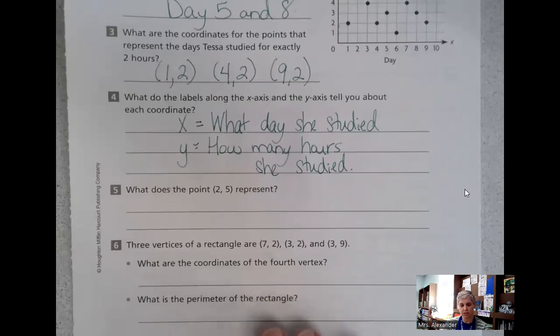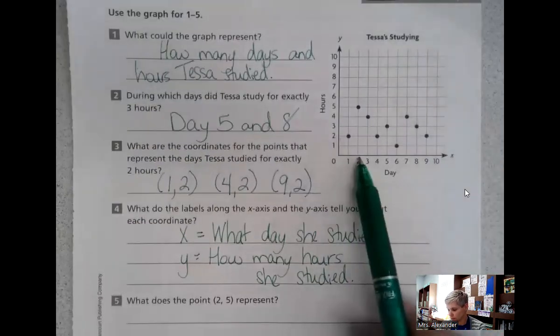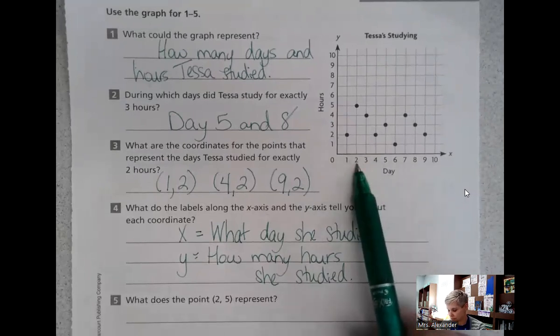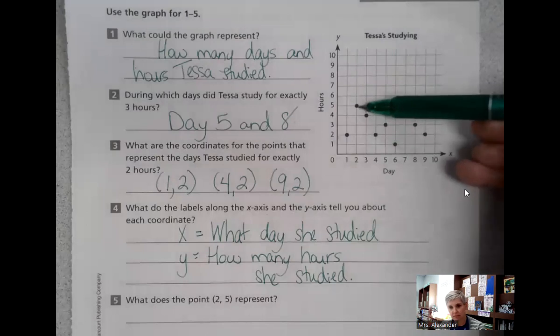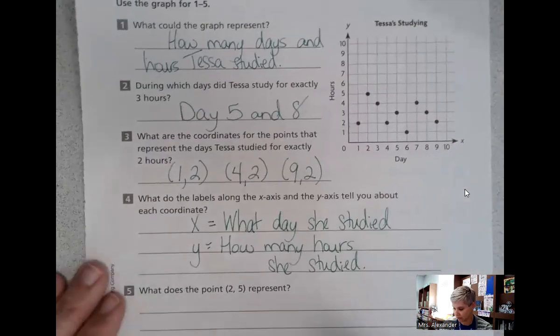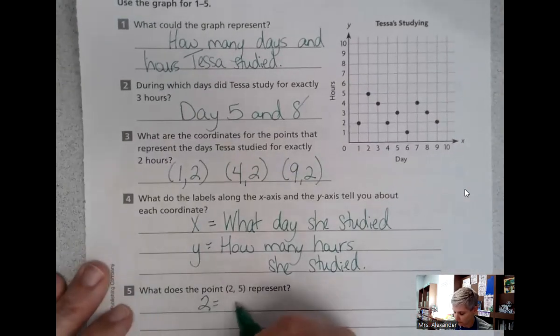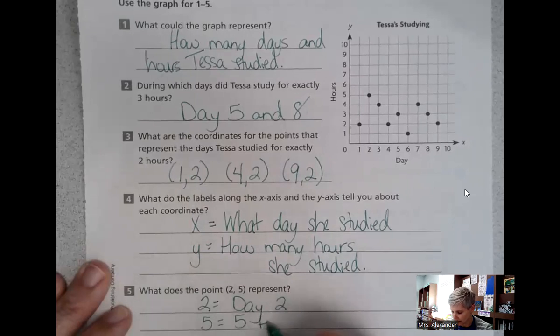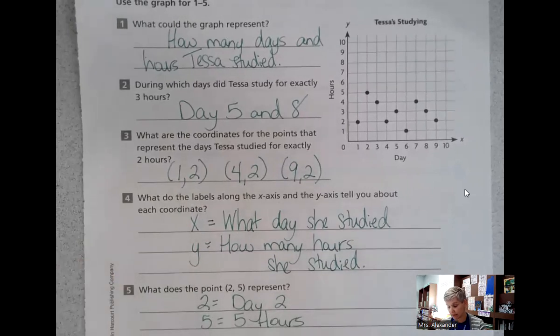Good. What does the point 2, 5 represent? Let's look. 2 tells us day 2, and the 5 represents 5 hours. 2 equals day 2. 5 equals 5 hours of study on that day.